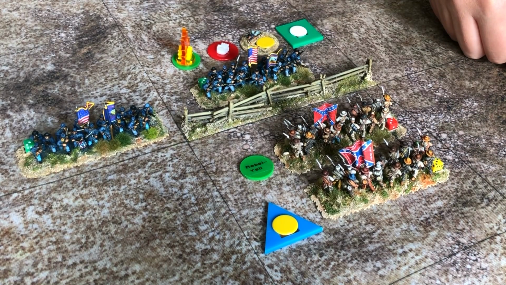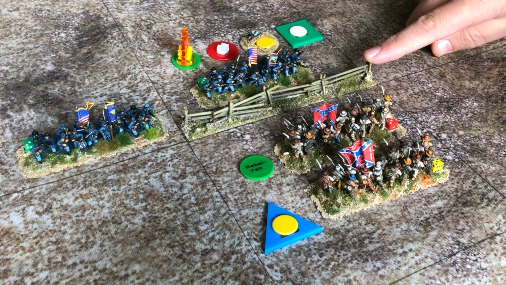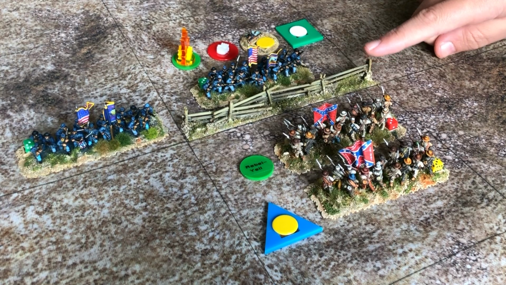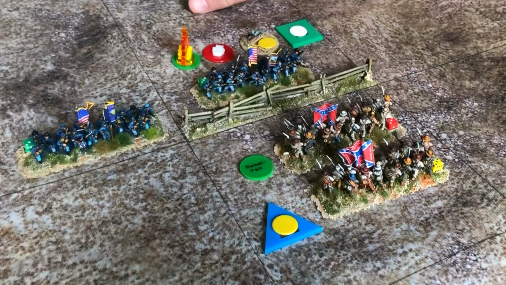Opposing them are the Union. So the Union aren't quite so good, they're graded as green, so they're sort of lower quality line troops. They are defending behind a fence, but they have got some adversities against them. They've been currently given a hold order, which their colour action is white, but they've got 3 adversity markers. They're under barrage from artillery, they've got fresh casualties, and they've got a casualty total of yellow.